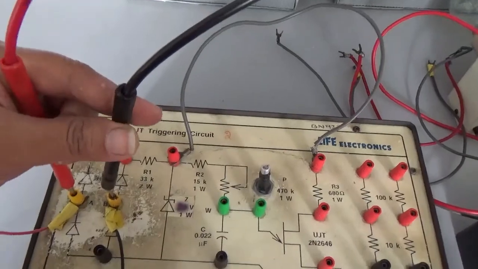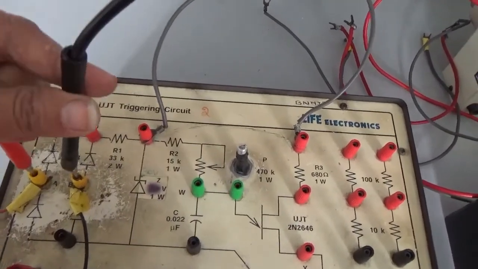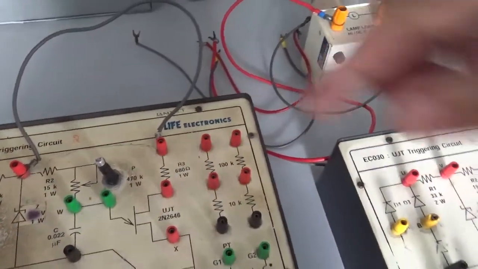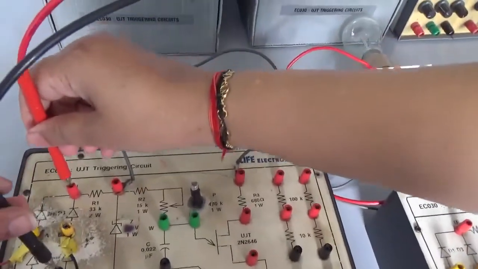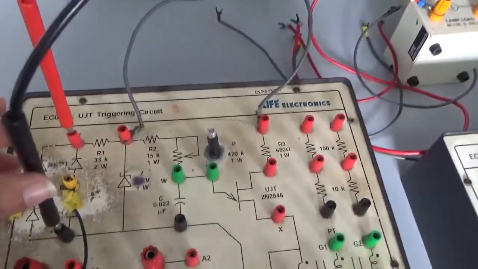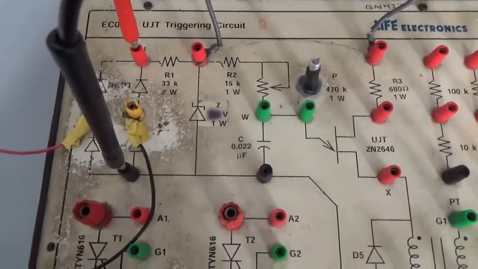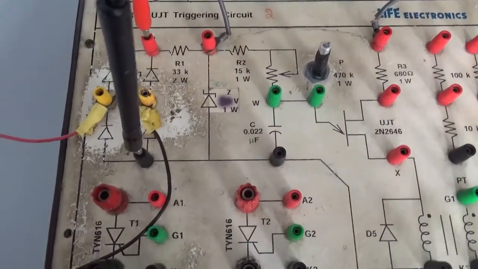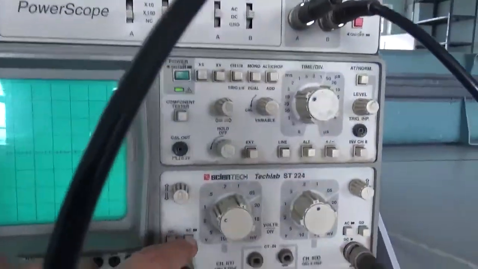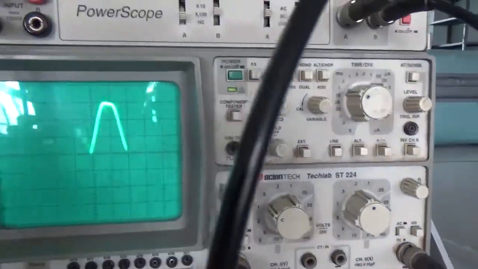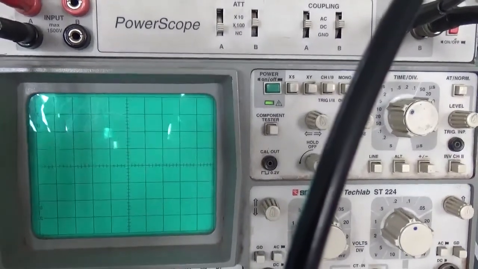Now let's check the rectifier output voltage waveform. Now I am connecting across these 2 points. These 2 points are the rectifier output voltage points. Now let's see the waveform. The rectifier output is DC, so I am keeping it in DC mode. So this is the rectified output voltage waveform.